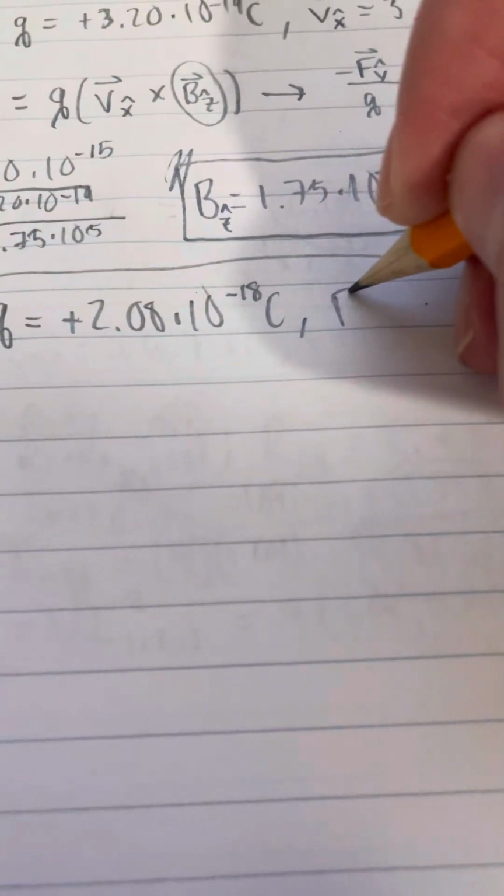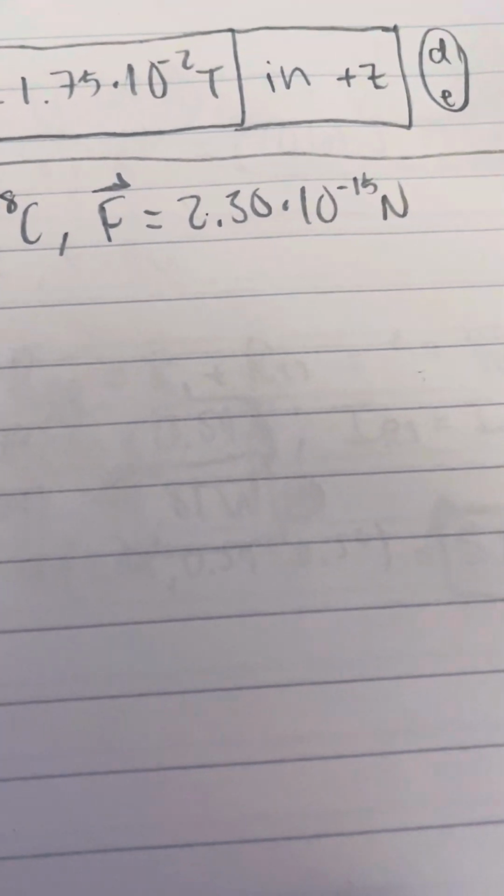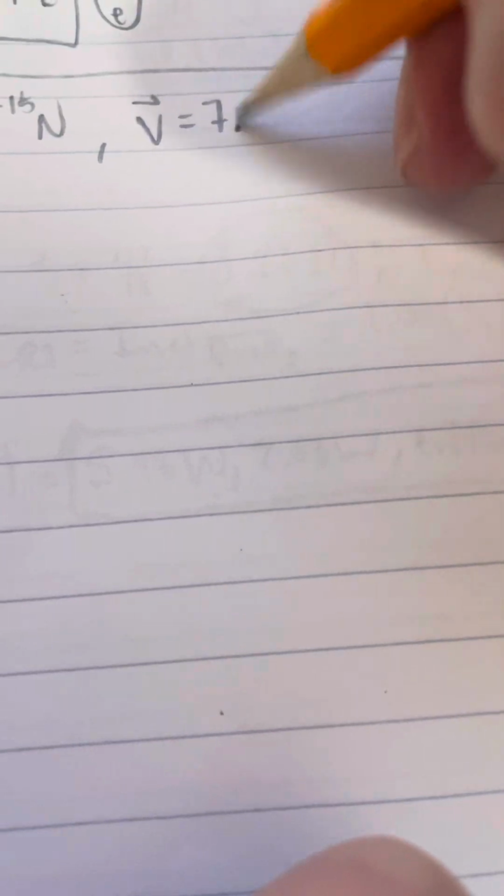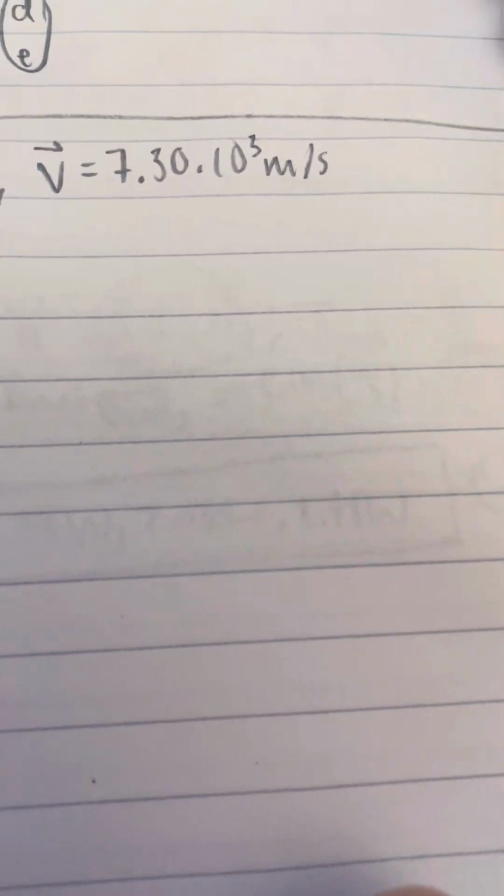It experiences a magnetic force equal to 2.3 times 10 to the negative 15th, I think they said. Yeah, 10 to the negative 15th newtons, when it moves at a velocity of 7.3 times 10 to the 3rd meters per second in the XZ plane, 36.9 degrees from the x-axis.